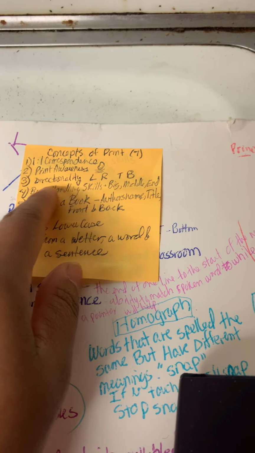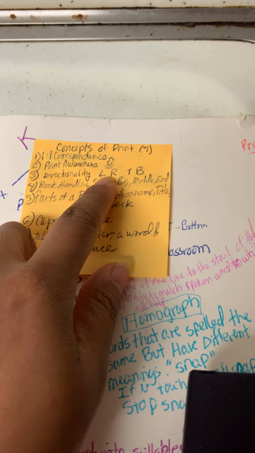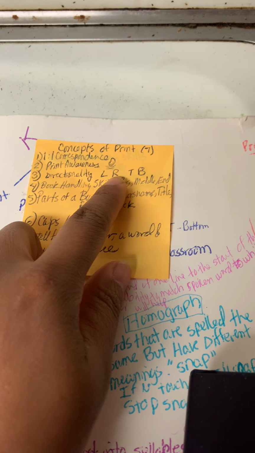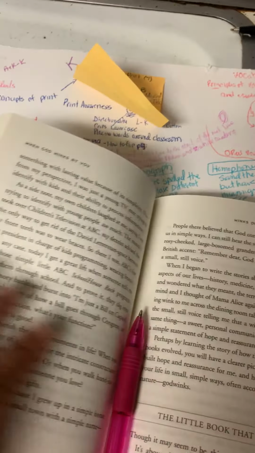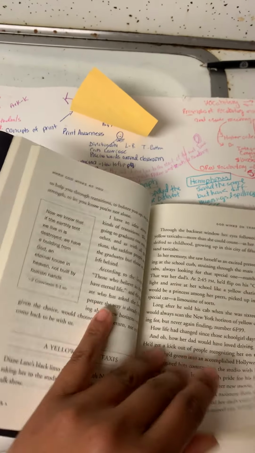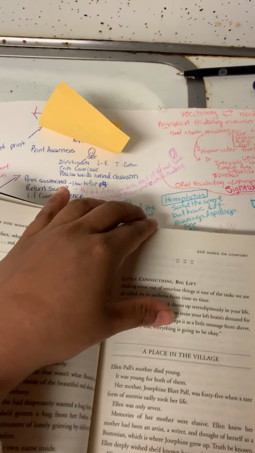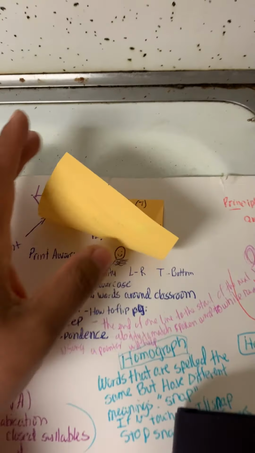Directionality. Sorry, I said it wrong. Directionality, well, that means being able to go from left to right and from top to bottom. So in a book, the kid knows that the book goes in this way. And that the book moves on from the top to the bottom. And that is directionality.